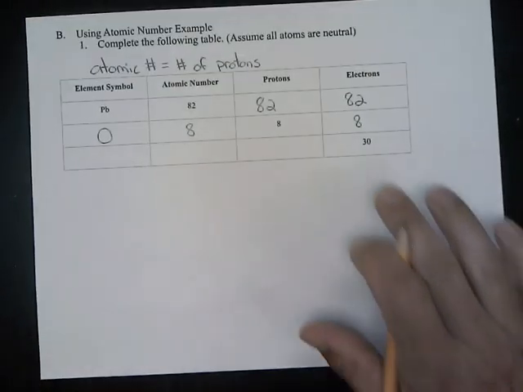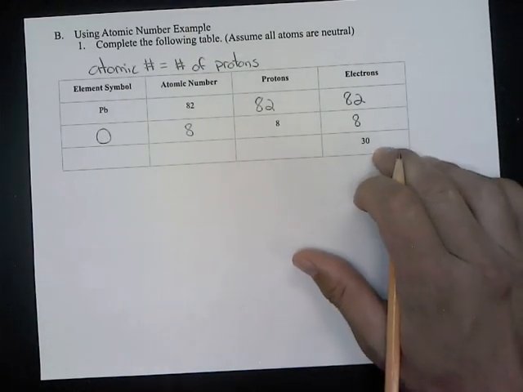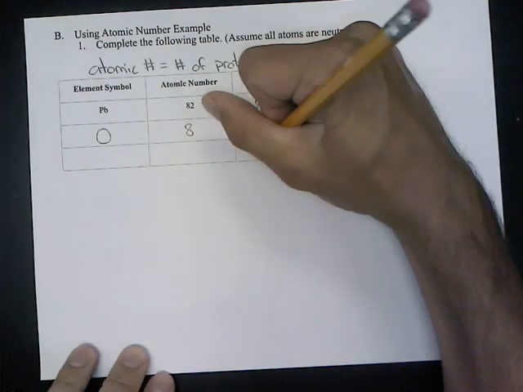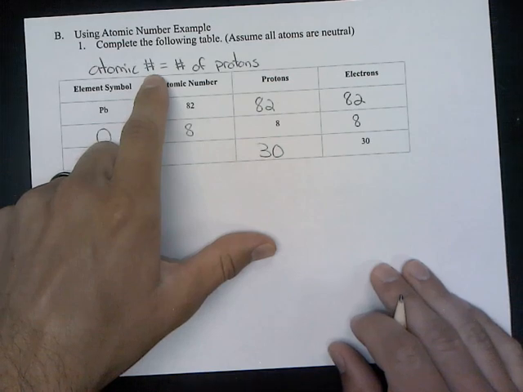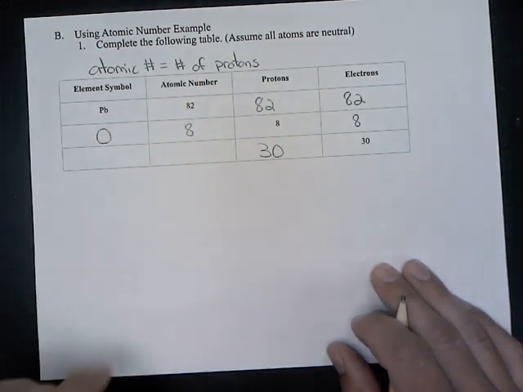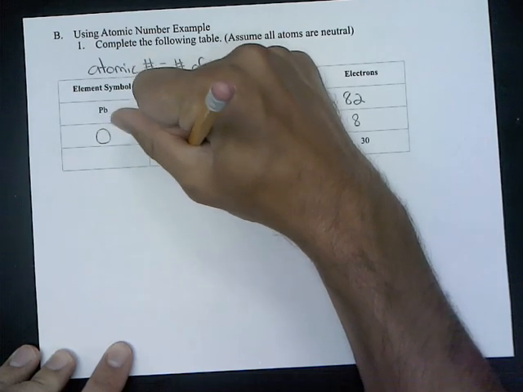All right, moving on here. In a neutral atom, we have 30 electrons, so that means we would have 30 protons. Now, from our statement we just wrote down here, the atomic number is equal to the number of protons, so that means we also have an atomic number of 30.